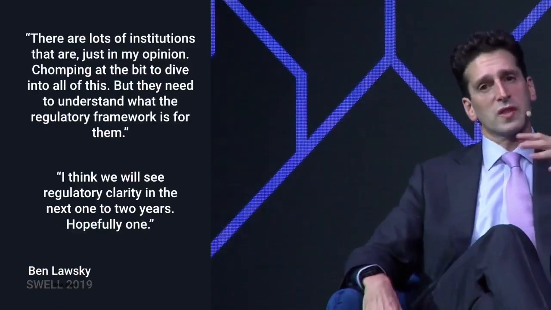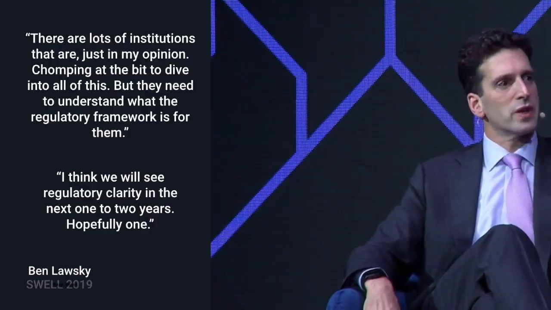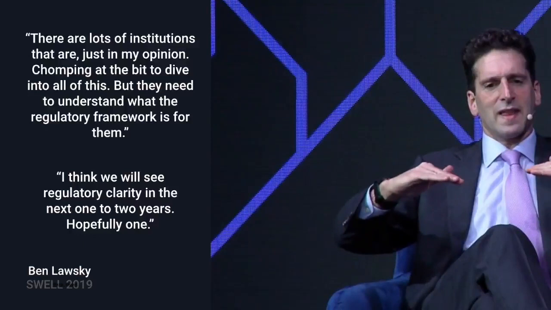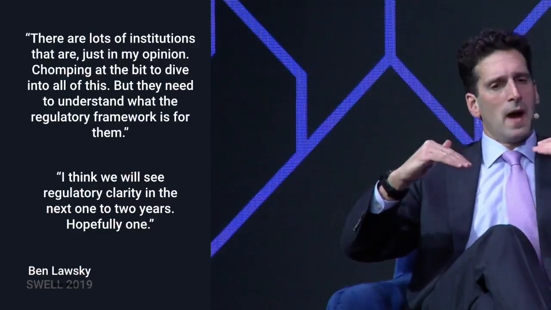So I think one, we'll see more regulatory clarity. I think that comes in the next 1 to 2 years, hopefully 1. And then second, I think the level at which we're regulating is probably going to rise.